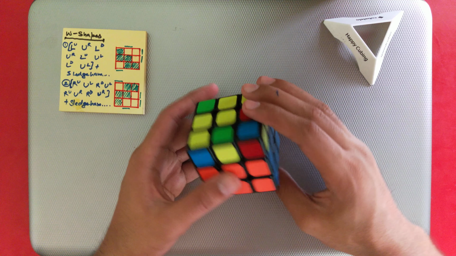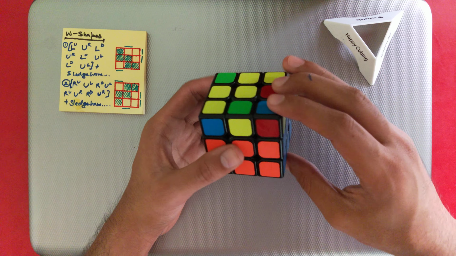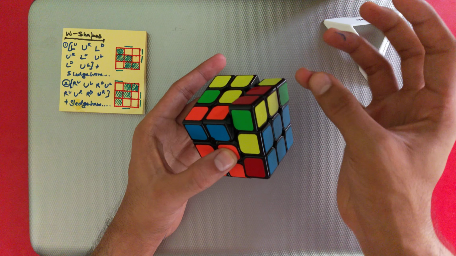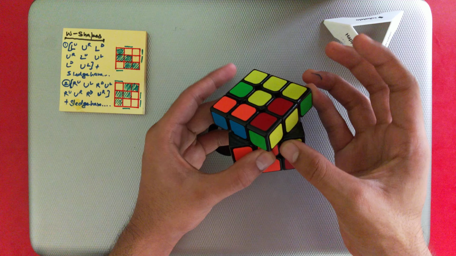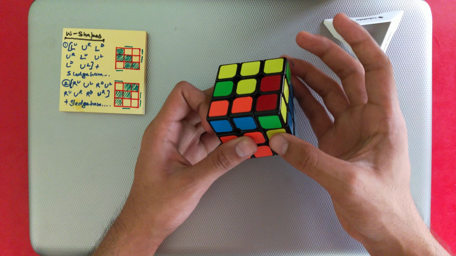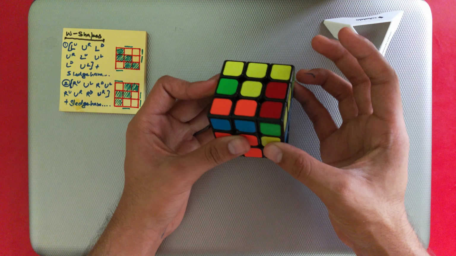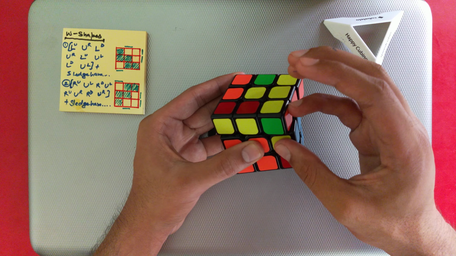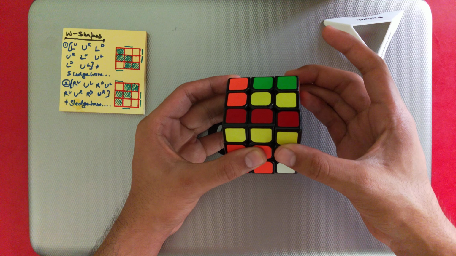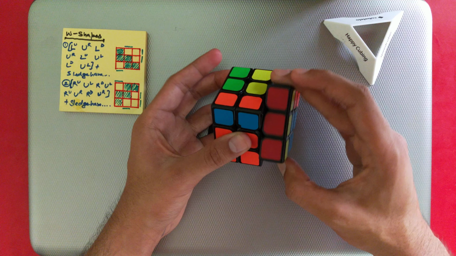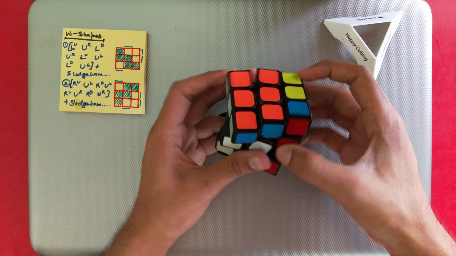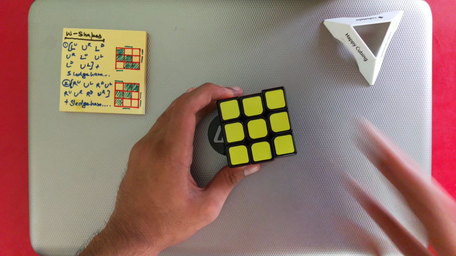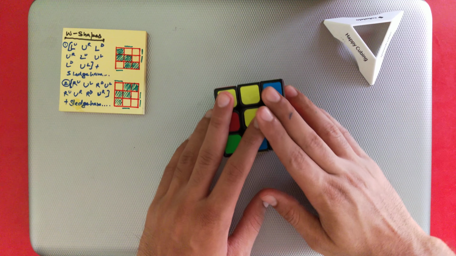If you want to know the finger trick, it is like this: R U L, R D, then you can use this pinky finger, or you can just use this finger. So R U L, then R U again, U R, R D, U R, then you know the sledgehammer. And it is solved. So that was the second case.